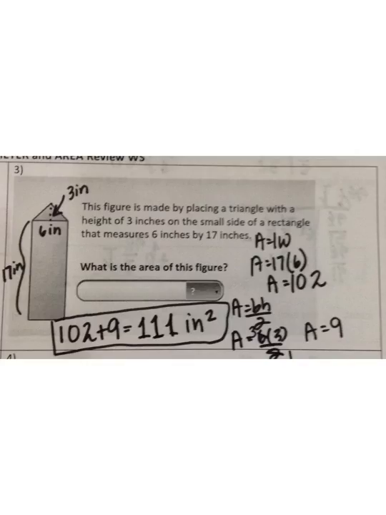So I have a rectangle and a triangle. So first the rectangle is length times width, 17 times 6, which is 102. And then the triangle is base times height divided by 2. So that's 6 times 3 divided by 2, which gives you 9. Last part, you want to add the 2 together, and I got 111 square inches.